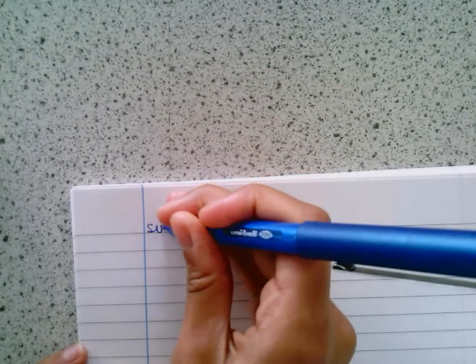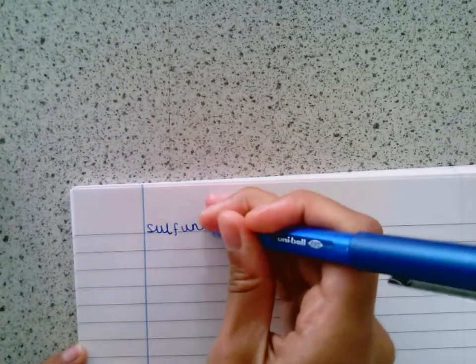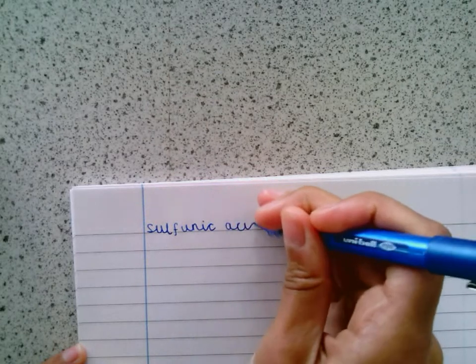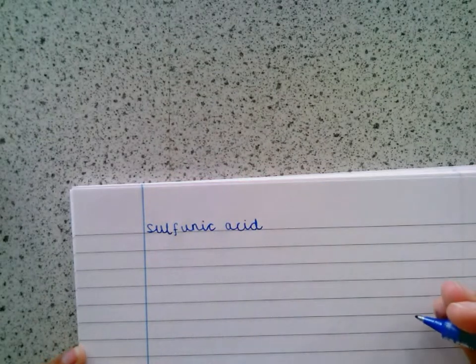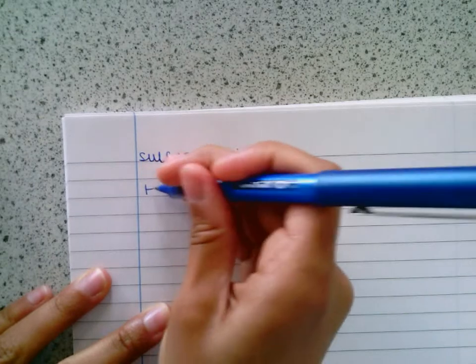There are 3 different types of acids. Tell me one of the acids that you know the name of. Sulfuric acid. Good. So we've got sulfuric acid. What is the chemical formula for sulfuric acid? H2SO4.